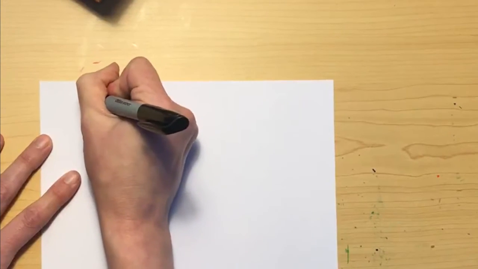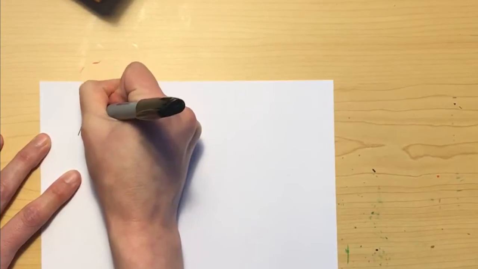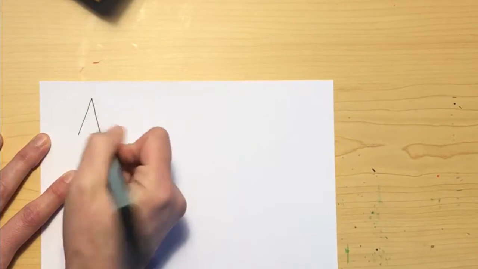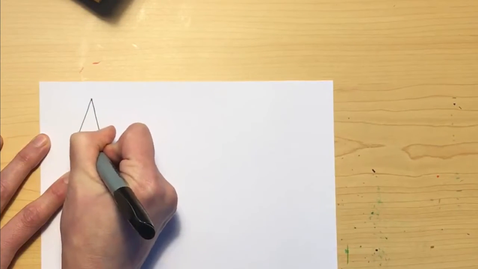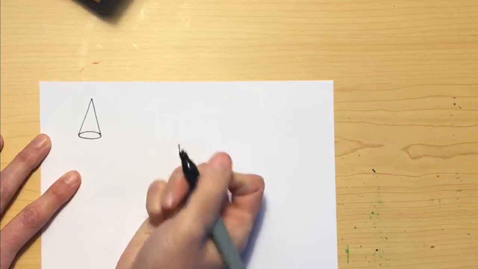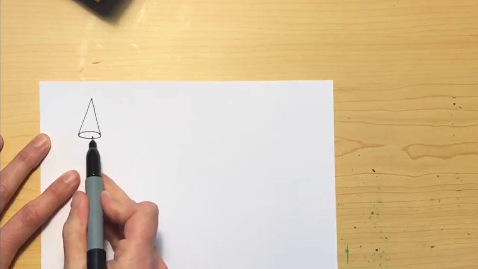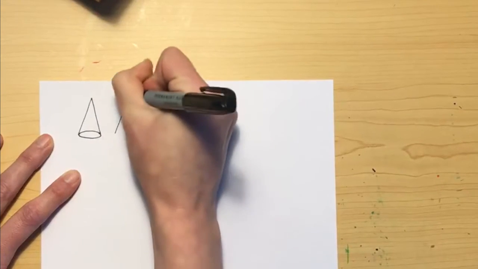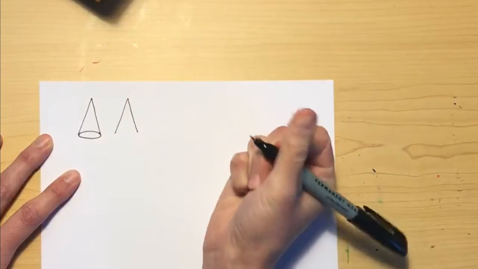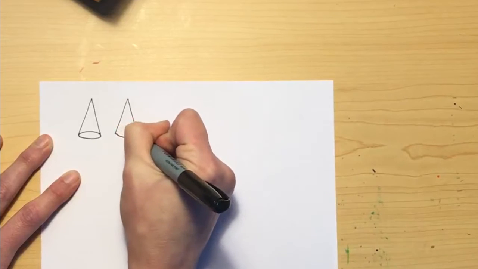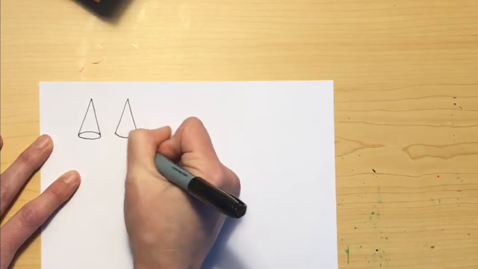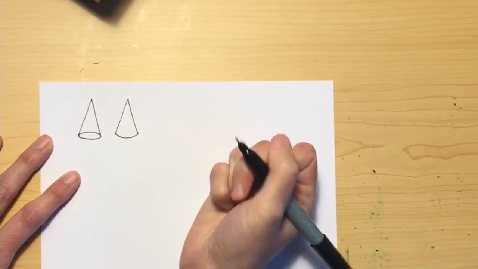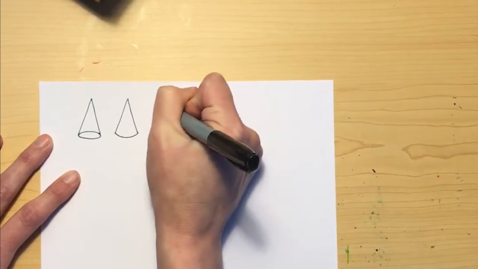Let's try a cone. For this cone, we're going to start by drawing 2 sides of a triangle. Instead of making it flat, we're going to add an oval to the bottom to create our cone. Another way to draw a cone would be to draw 2 lines for your top of your triangle and then just a curve on the bottom, so you would only see part of that oval.